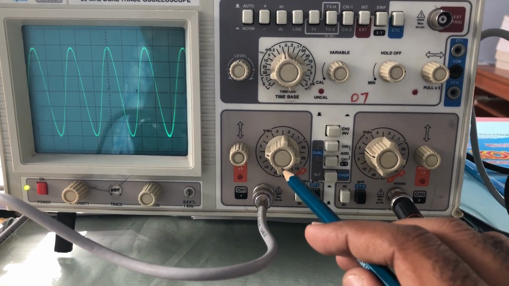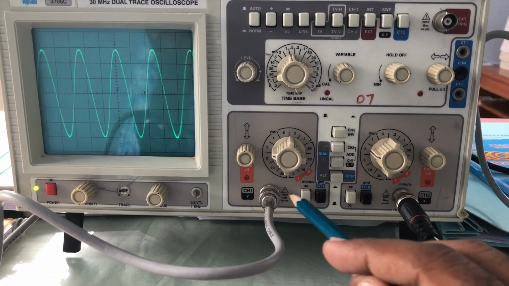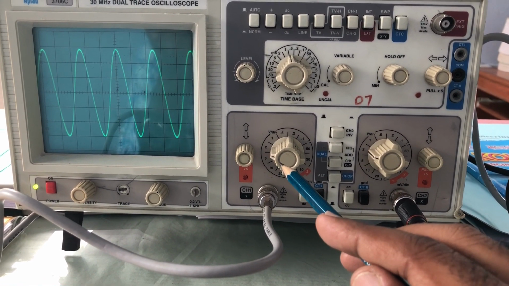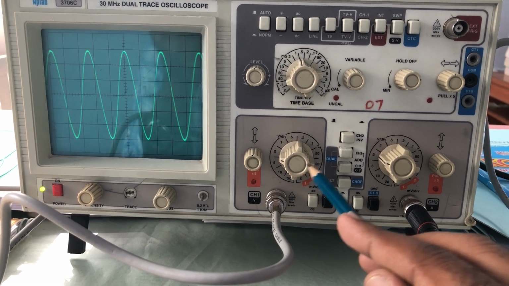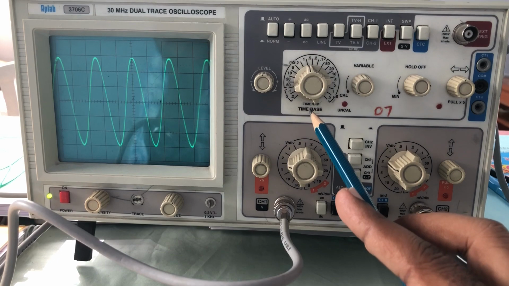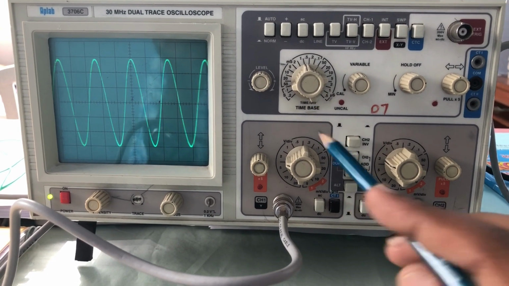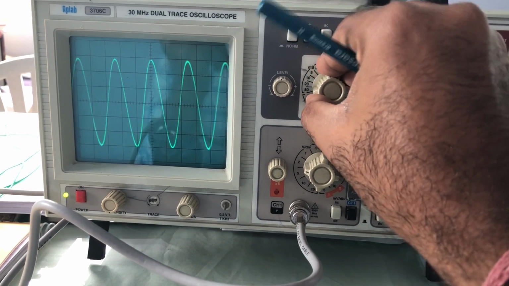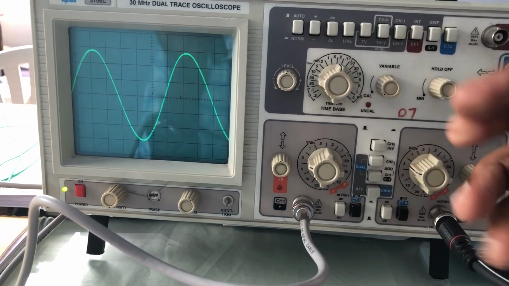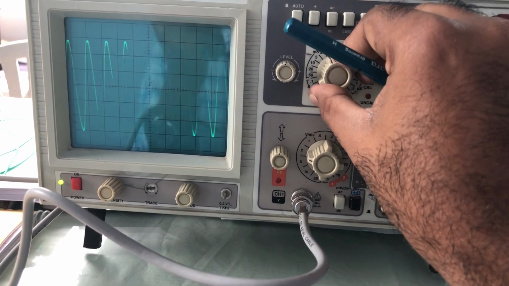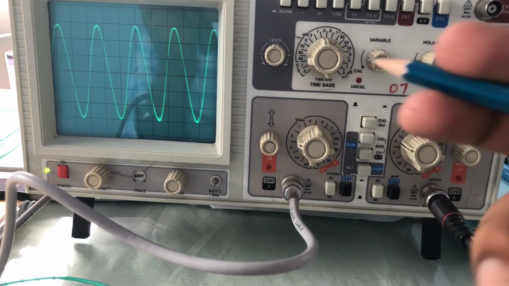The CRO has two channels, channel Y and channel X. The two channels have separate voltage division, that is voltage multiplication factor, but the time multiplication factor is common. Time division has settings such as 1 millisecond, 0.2 milliseconds and 0.5 milliseconds.